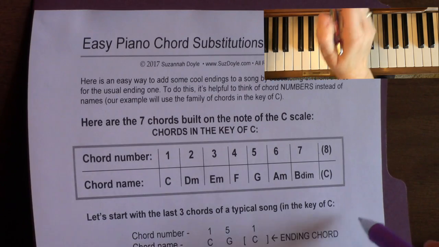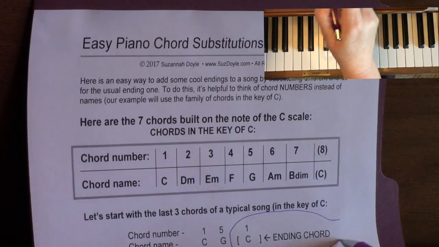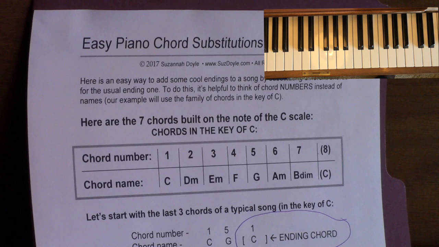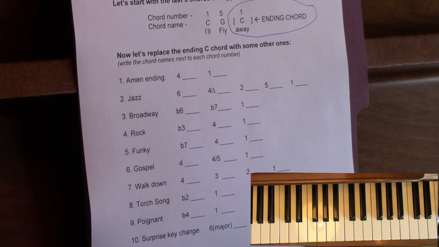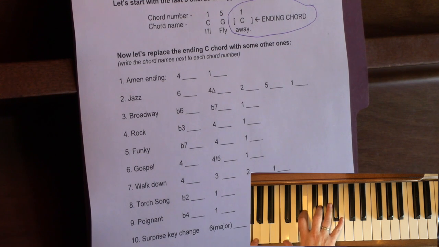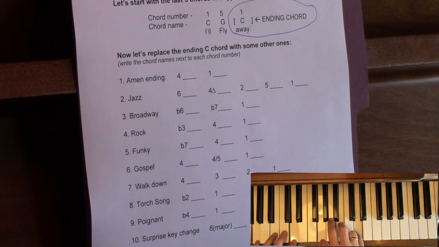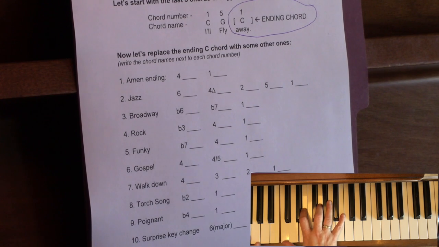That is the ending chord that we're going to substitute other chords for. It's not as hard as you think, so here we go. Again, chord 1 is C, chord 5 is G, and our ending chord is C. That's the one we're going to be substituting with some other chords.